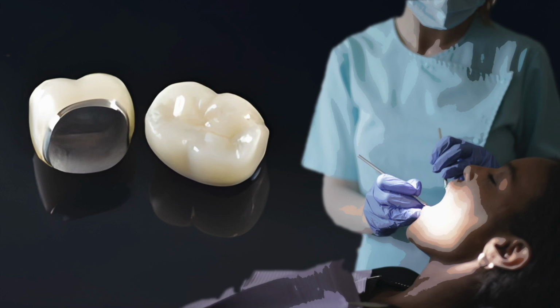Typically, the metal substructure is chosen to have a slightly higher CTE than the porcelain. So when the crown cools after being fired, the metal contracts slightly more than the porcelain, and this creates a compressive stress on the porcelain, which helps to hold the porcelain in place and reduce the risk of cracking and debonding.